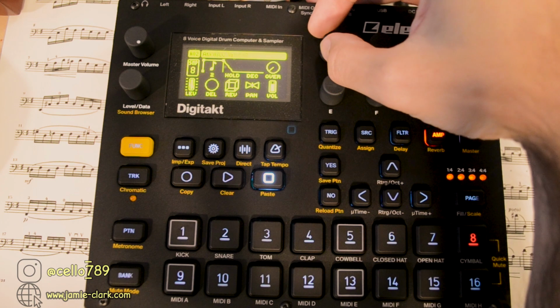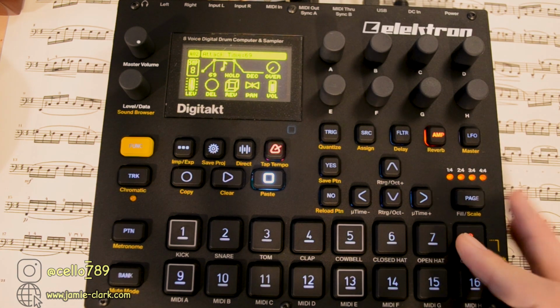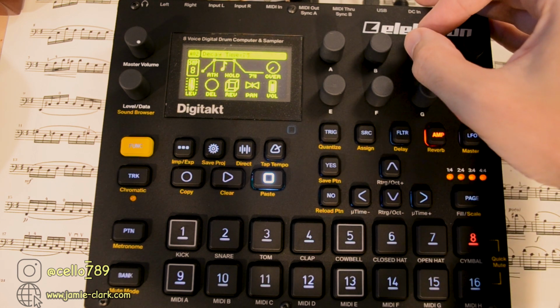We'll go to the amp envelope page, set some attack on there so it fades in, and we'll set the fade out to be a little bit longer.